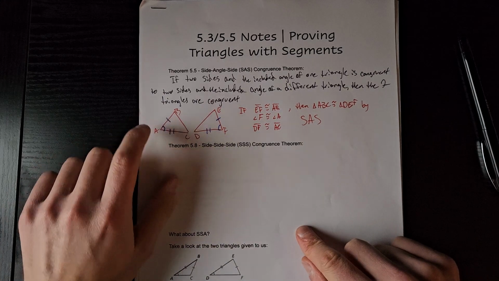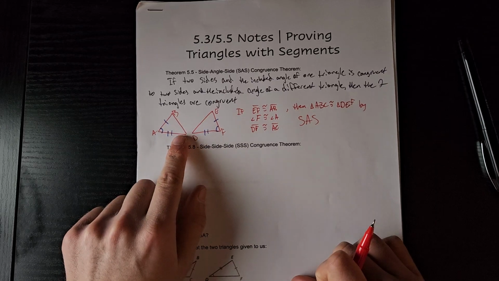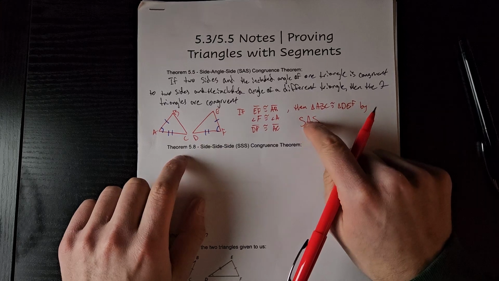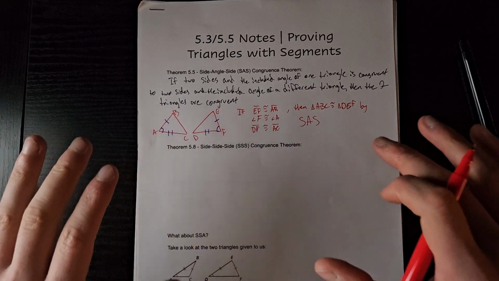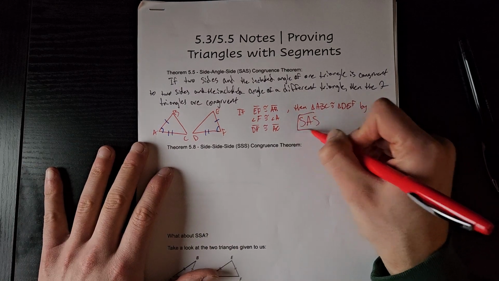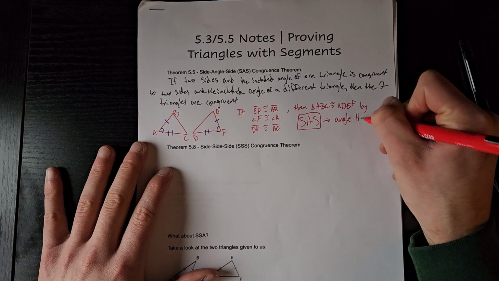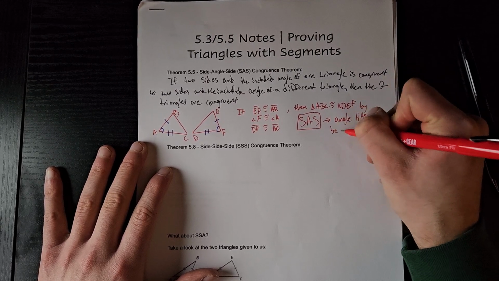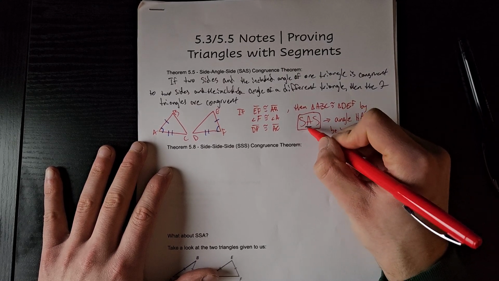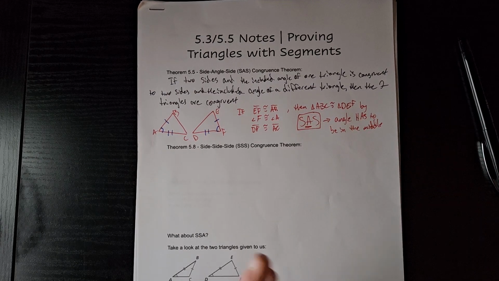If we see the side angle side pattern, we can say that these two triangles are fully congruent with each other because of side angle side. Think of these theorems, these two, well, I guess we'll have another one later on, as shortcuts to proving congruency for triangles. So this is one of our shortcuts, side angle side. And remember that the angle has to be in the middle. The angle cannot be on the outside. It has to be sandwiched between those two sides. So that's side angle side.